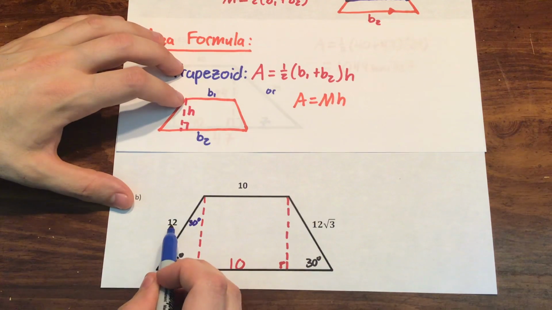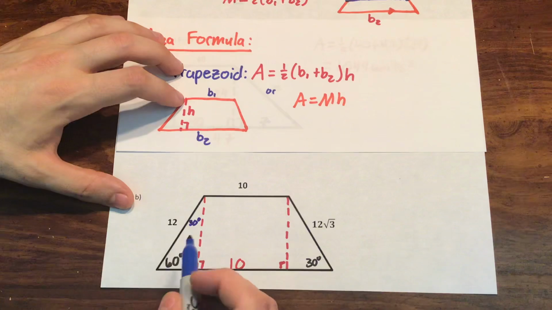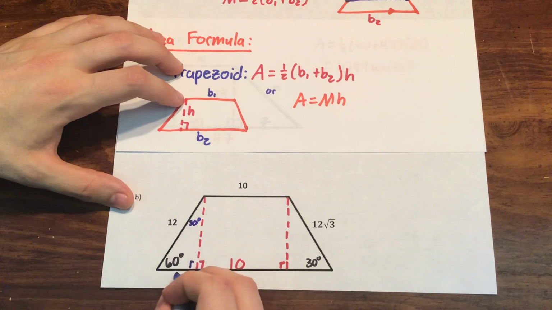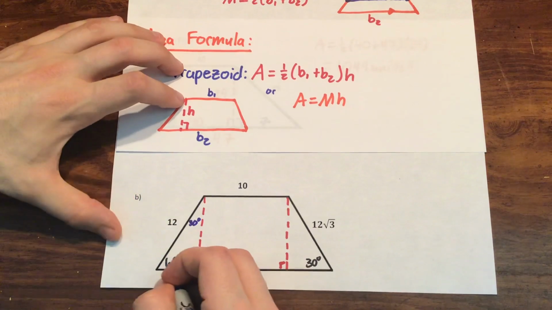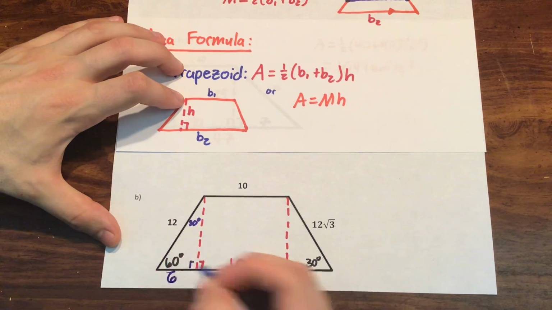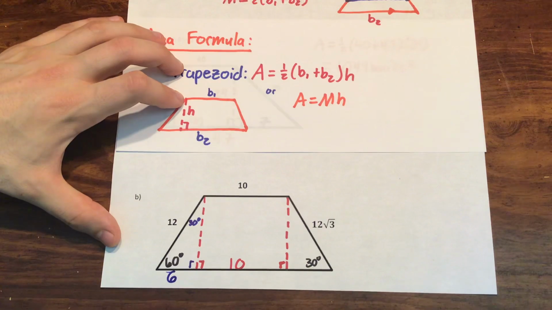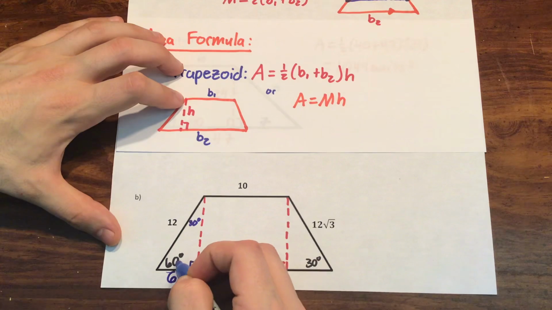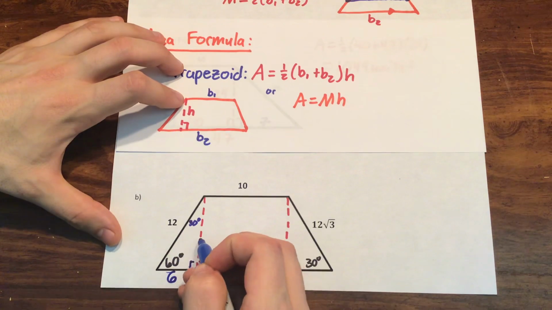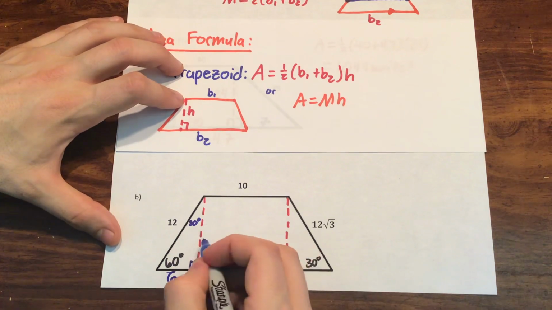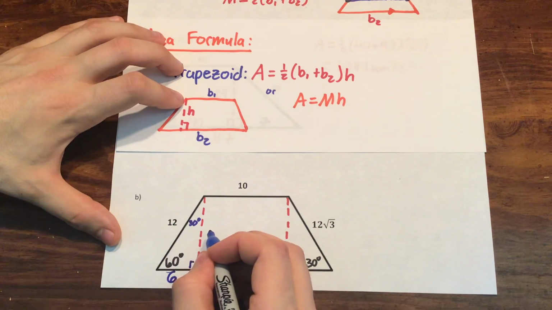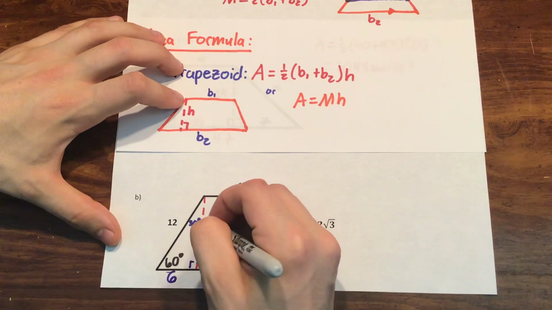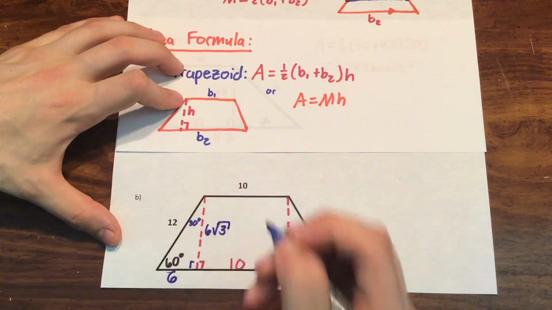Given that our 12 is here, we know that's our 2x. So opposite our 30-degree angle is our x. So this down here, this little portion of our base 2, is going to be 6 units. Now, to find our height, we have to look at our 60 degree and look at the side opposite of that. That one is our x times the square root of 3. Our x is 6, so we have 6 square root of 3.